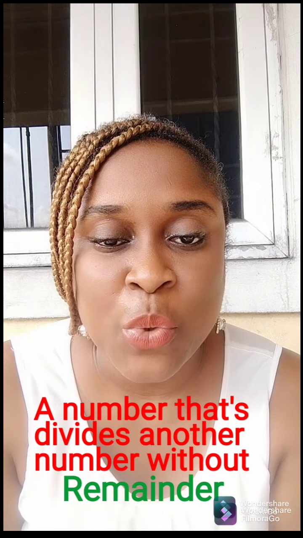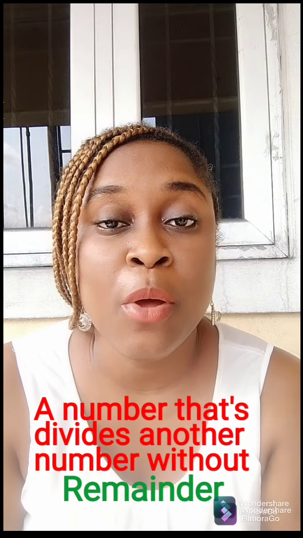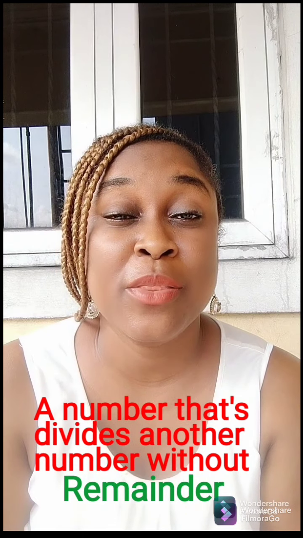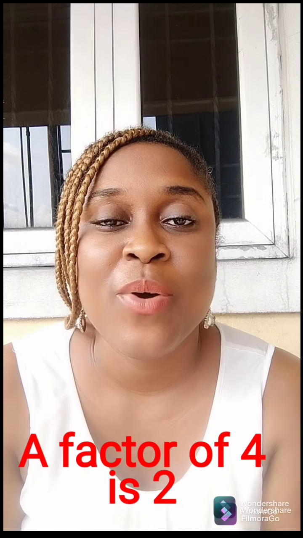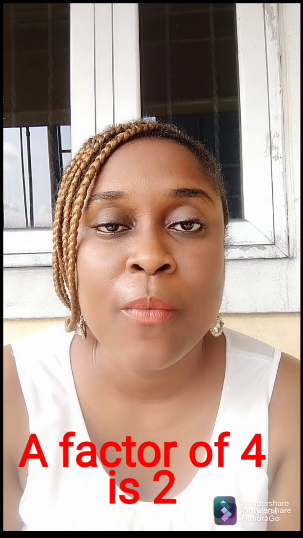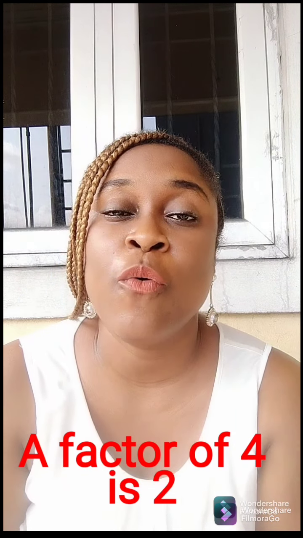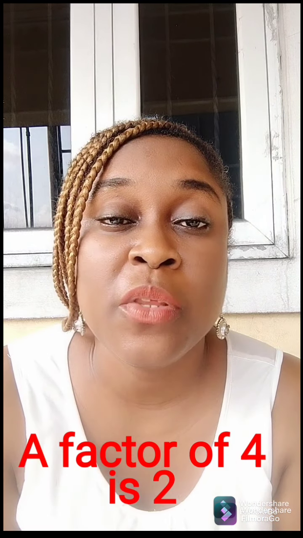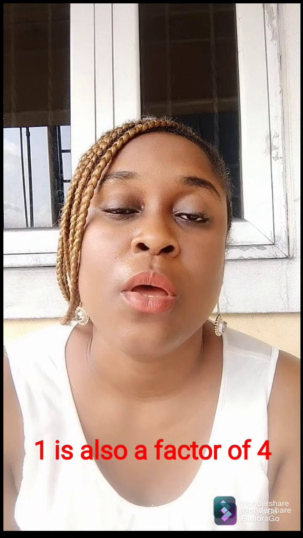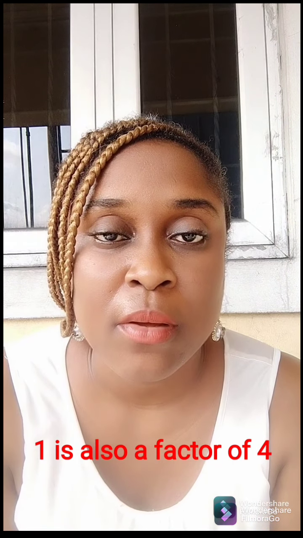What is a factor? A factor is a number that can divide into a number without getting a remainder. So if we have 4, the number that will divide 4 without getting a remainder is 2, because 4 divided by 2 will give you 2 with 0 remainder.